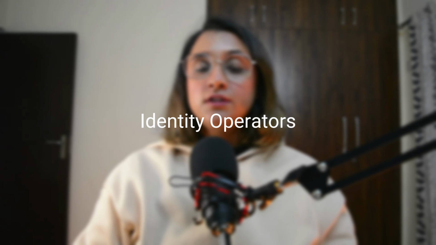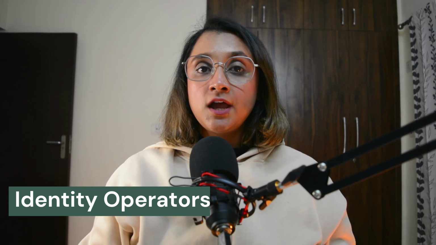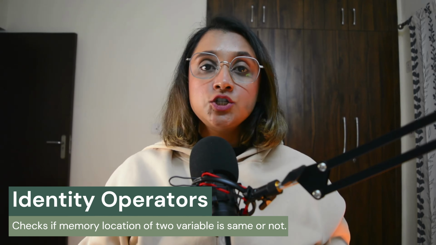Let's start with identity operators. Identity operators don't check what the value is, they check where the value lives. Before we jump in, there is a small idea that I need you to remember. Everything in Python is an object and every object lives somewhere in memory. So when you are creating a variable, you're not storing a value, you are creating a reference to a memory location where the object lives.